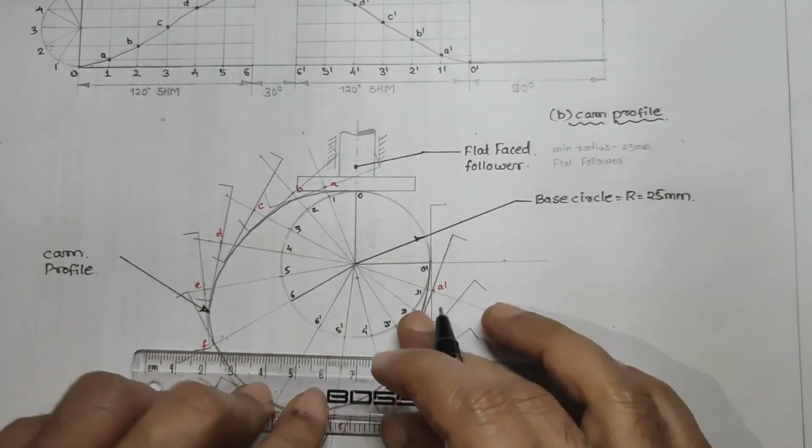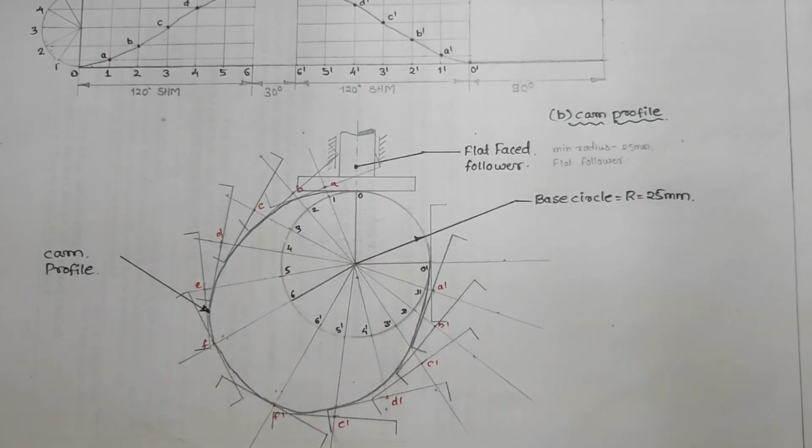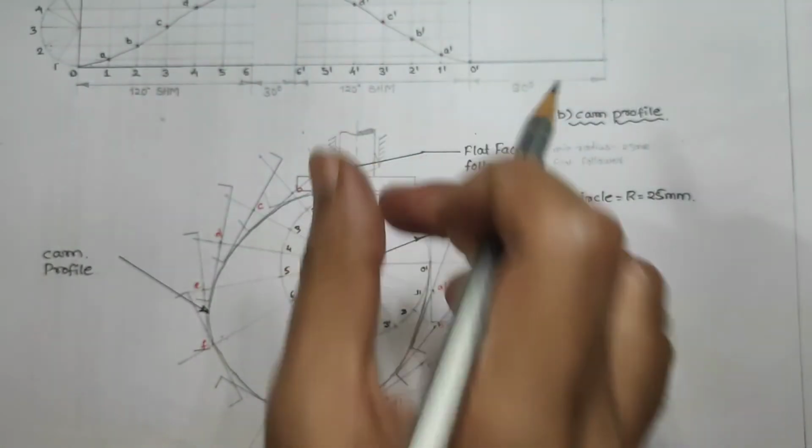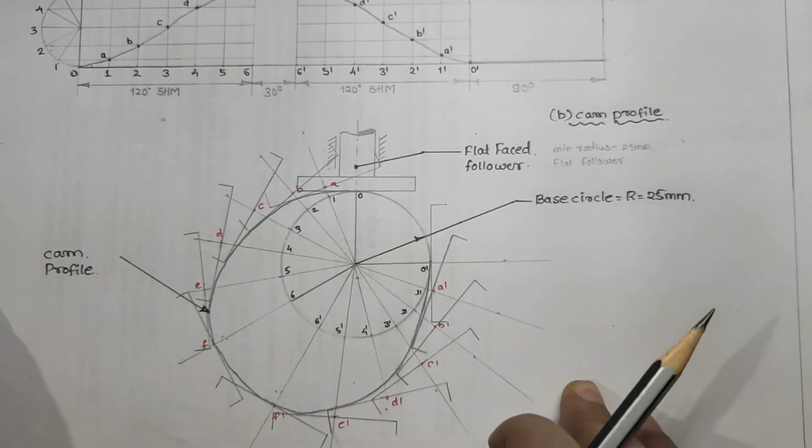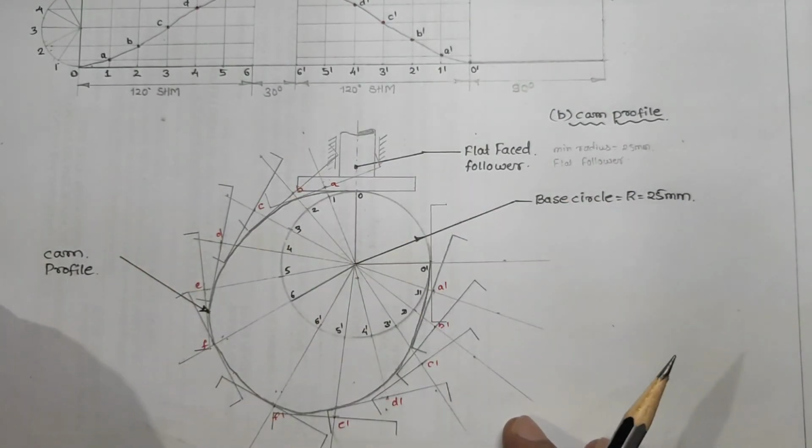Why it is called a mushroom follower is because the shape is like a mushroom when it is upside down. So this is our cam profile for a flat faced type of follower.